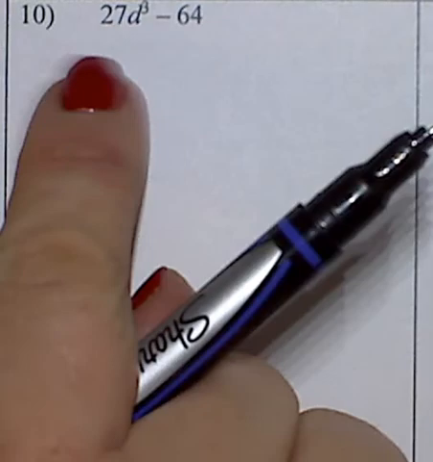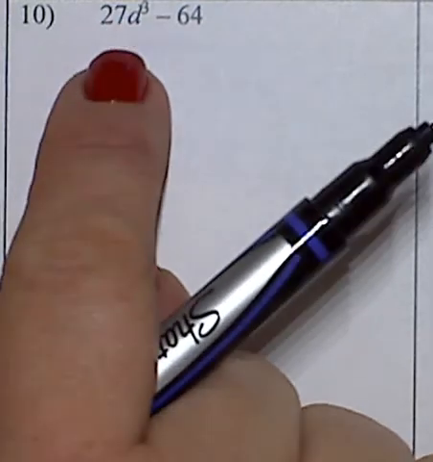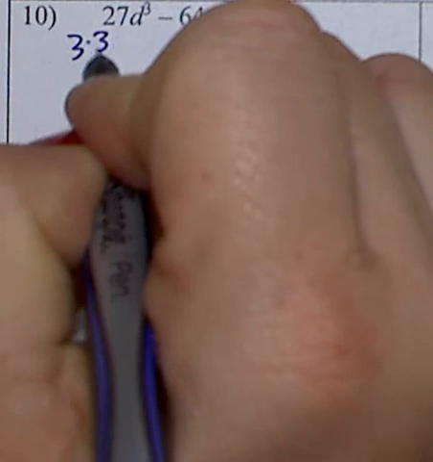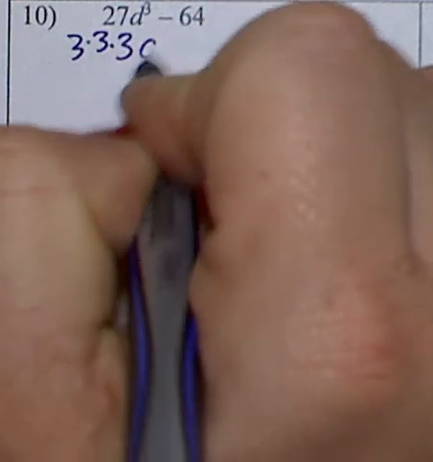Okay, so let's do one more like it. What you have to ask yourself is, can you nicely break up 27? If you're like, I don't know if I can, here's how you figure it out. 1 times 1 times 1, is it 27? What about, do it in your head, 2 times 2 times 2, is it 27? What about 3 times 3 times 3? Okay, so let's write it down. 3 times 3 times 3. We have d times d times d.